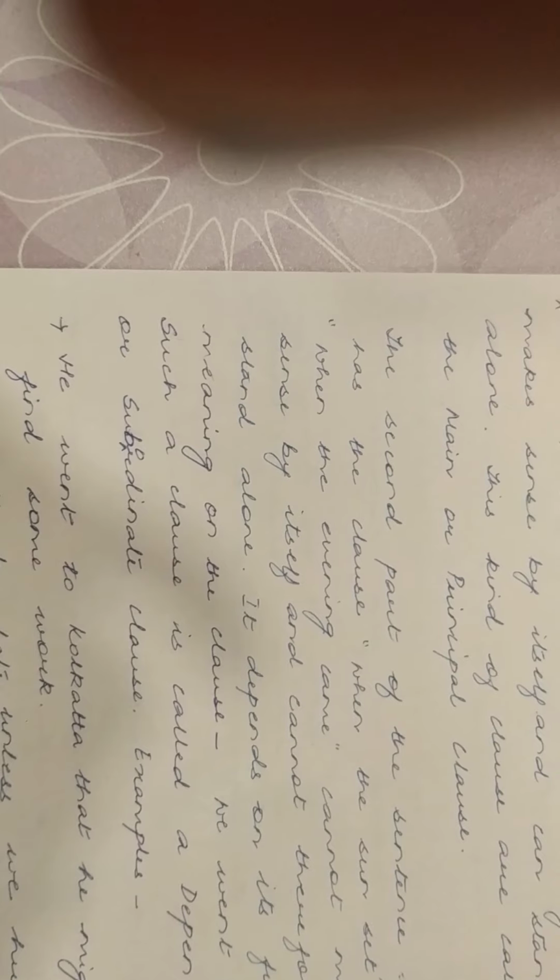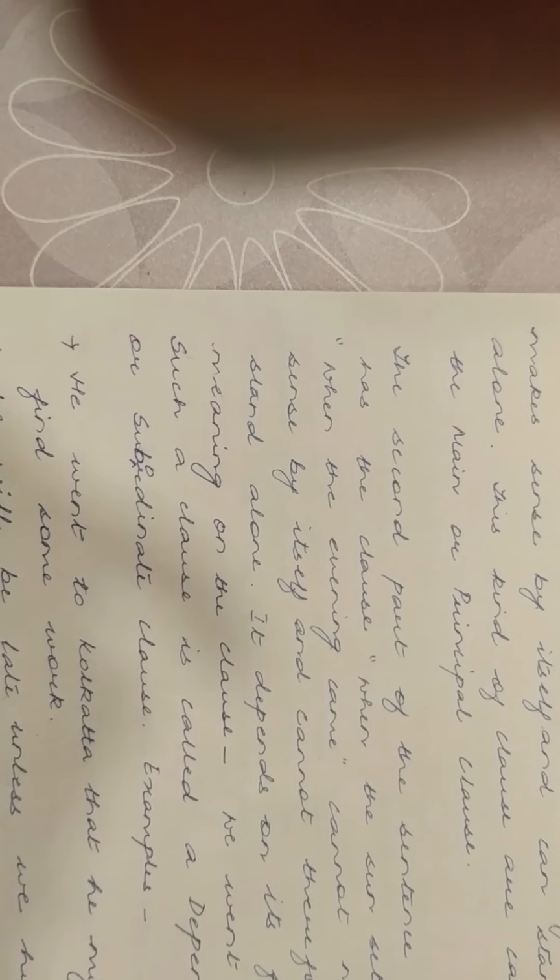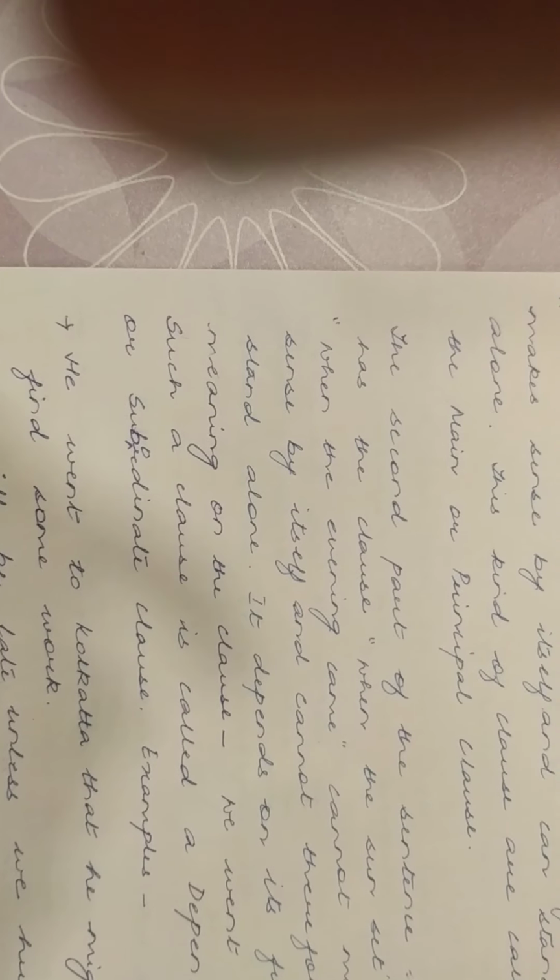The second part of the sentence, which has the clause when the sun set and when evening came, cannot make complete sense by itself and therefore cannot stand alone. It depends for its full meaning on the clause we went home or they rested. Such a clause is called a dependent or a subordinate clause.